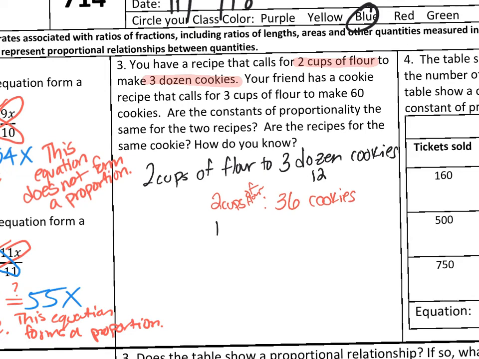1 cup of flour. So I'm just going to write it. Well, if I'm doing half the amount that's given, which is 2 cups, half of that is 1 cup. What's half of 36 cookies? 18 cookies. If you already wrote that, good job. All right, now let's read the rest of the question.